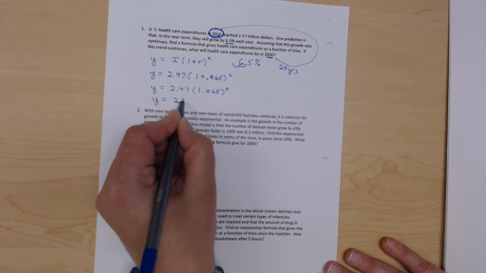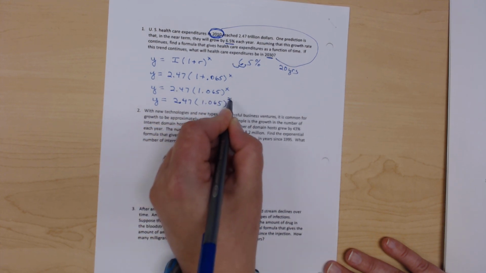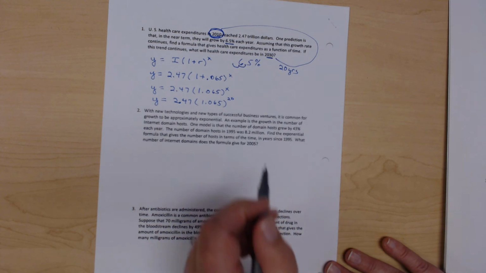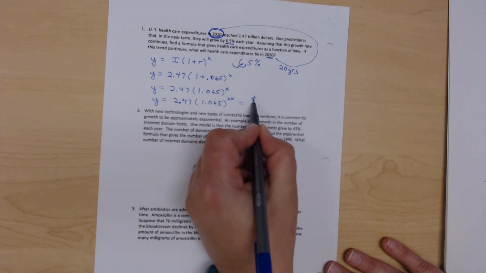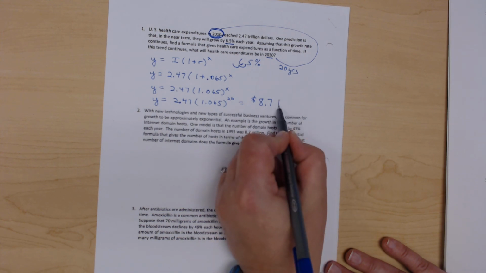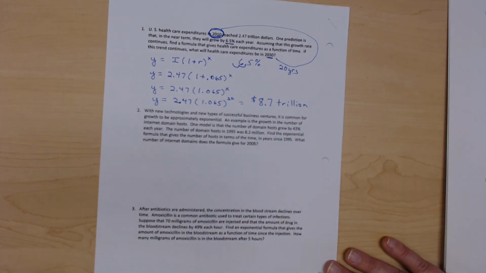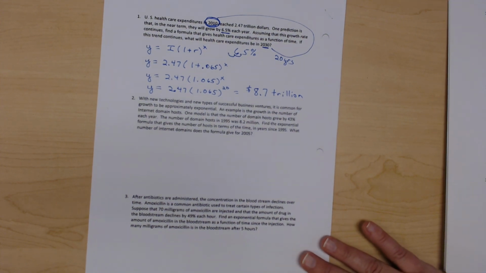All right, so 2.47 times 1.065 to the 20th, and that's it. I got something like 8.7. This is money, and it's 8.7 trillion. Oh my goodness. Okay, try not to think about that one right now. All right, let's take a look at the next one.